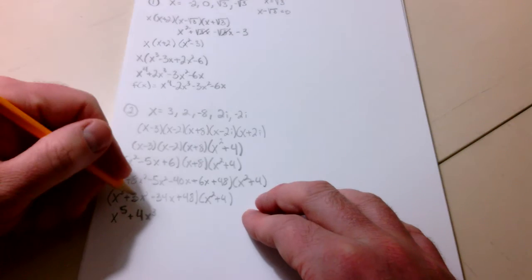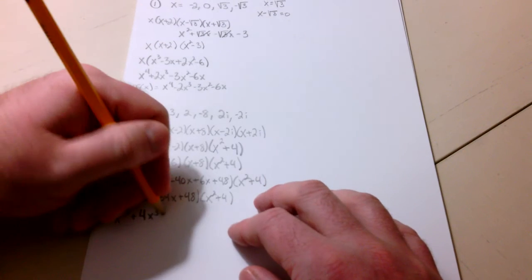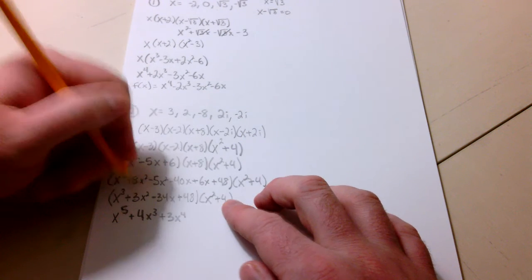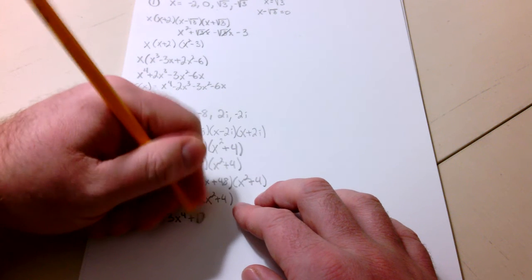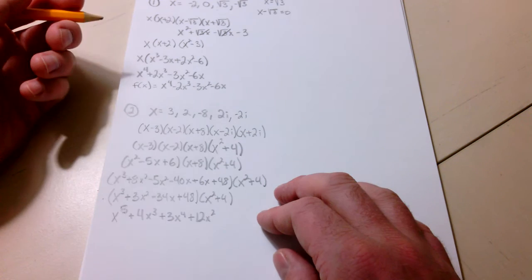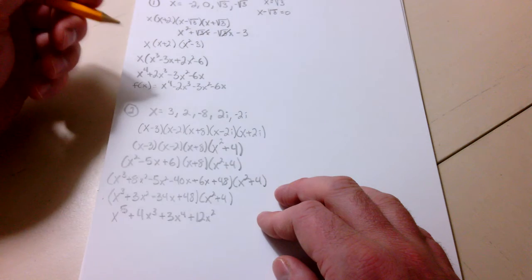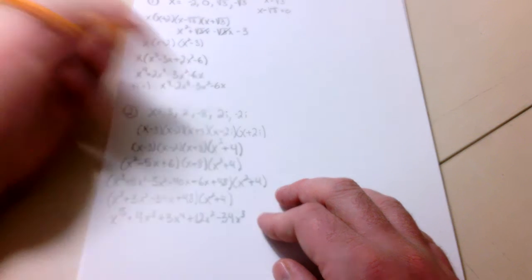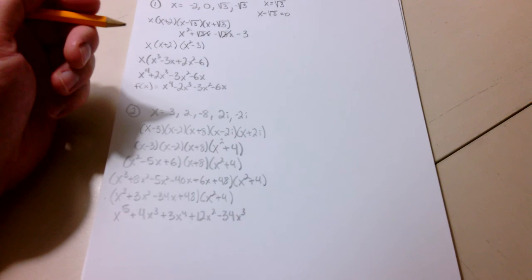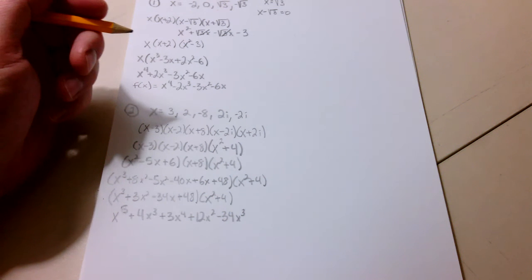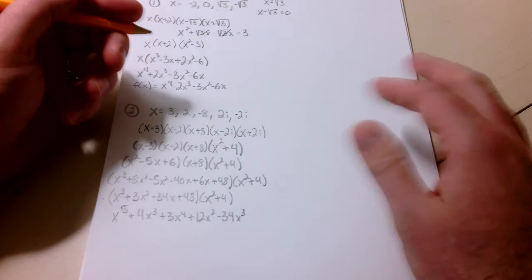And then 3x squared times x squared will be 3x to the fourth. 3x squared times 4 will be 12x squared. Negative 34x times x squared will be negative 34x to the third. And then negative 34 times 4 will be, what's that again? Negative 136x.